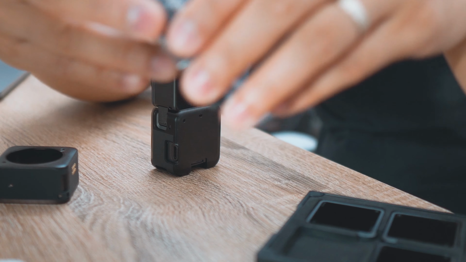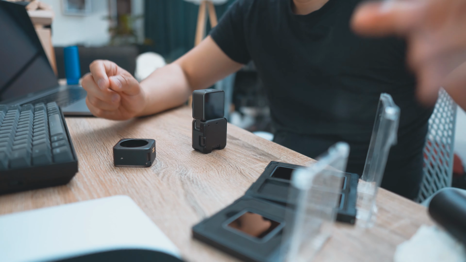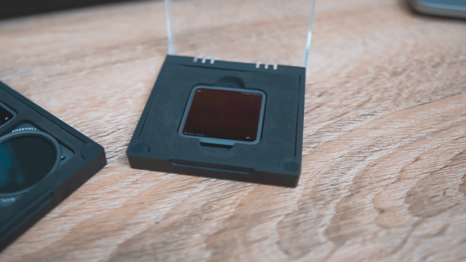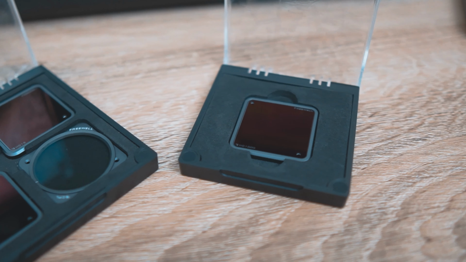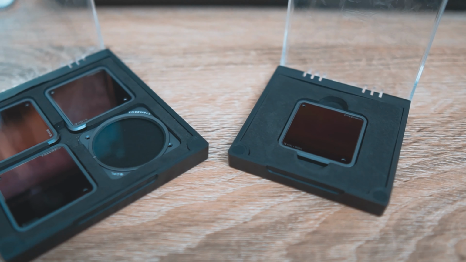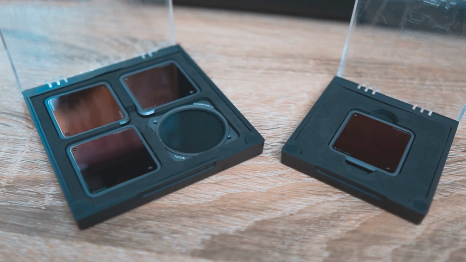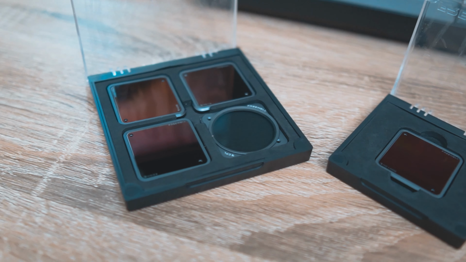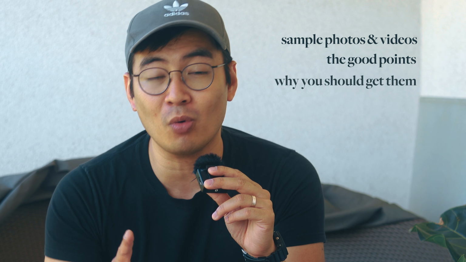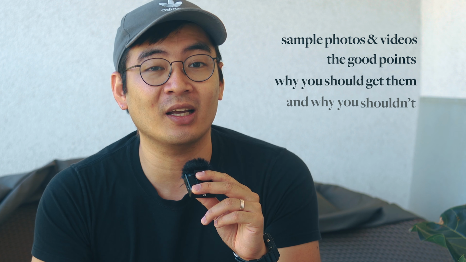In this video, we're checking out filters from Freewell for the DJI Action 2, in particular the standard day 4-pack, which contains the ND8, ND16, ND32, and CPL filters, as well as the ND1000. We'll take a look at some sample photos and videos from using these filters. We'll talk about what's good about them, why you should get them, but more importantly, why I think you shouldn't.